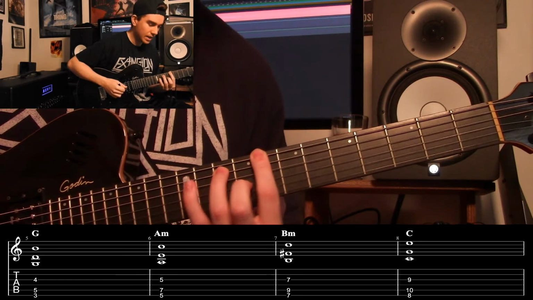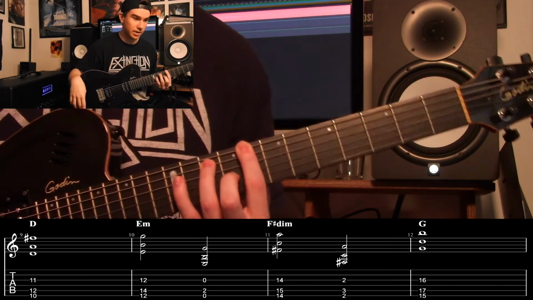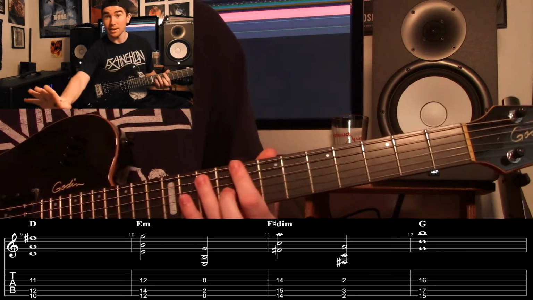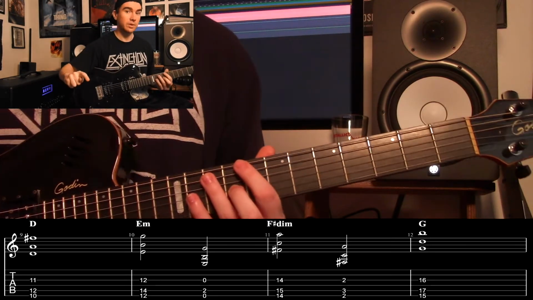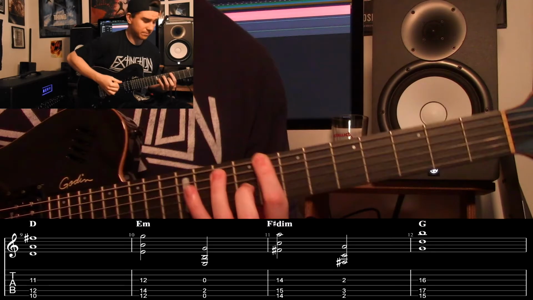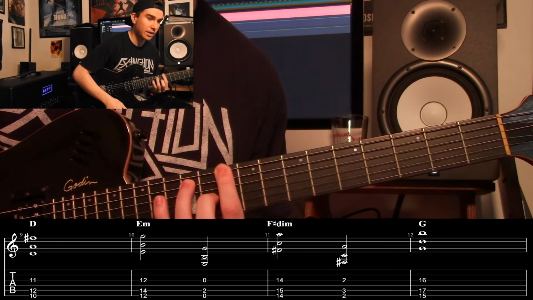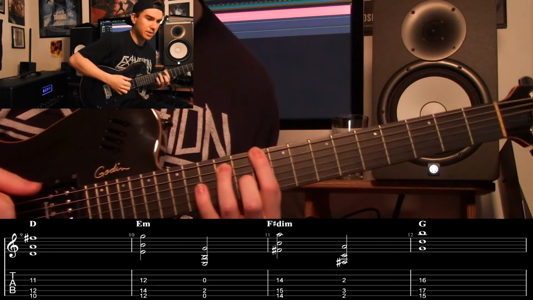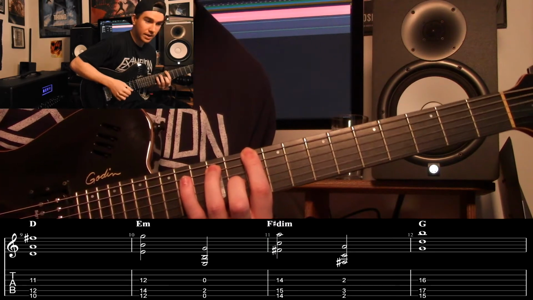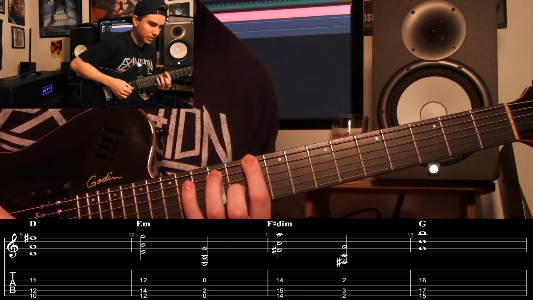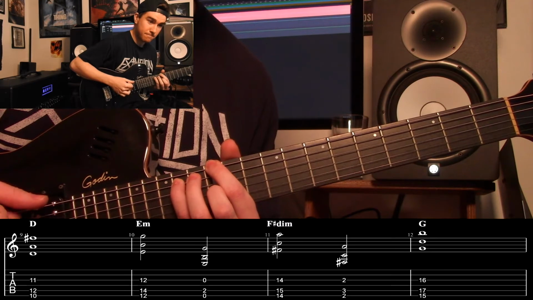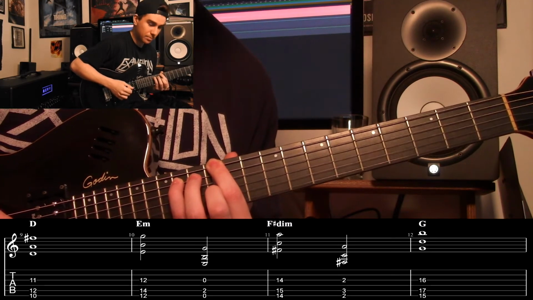For the 4, the 5 is also going to be major. This is where your dominant would be, but if you take the 7th off, you're left with just a major triad, so it doesn't change. We have D major, same thing, same shape we had before. Next is E minor, so we go to the 12th fret. Right here, minor shape.